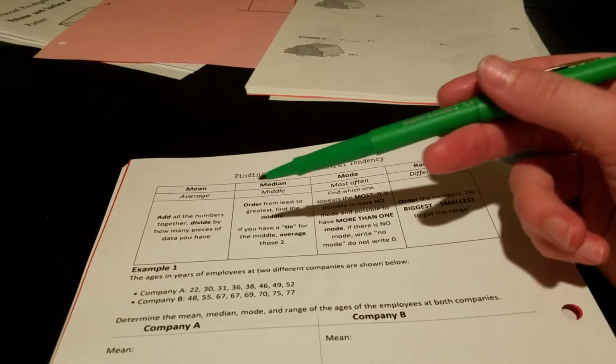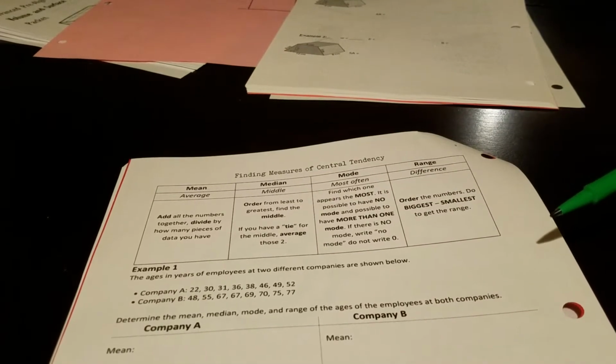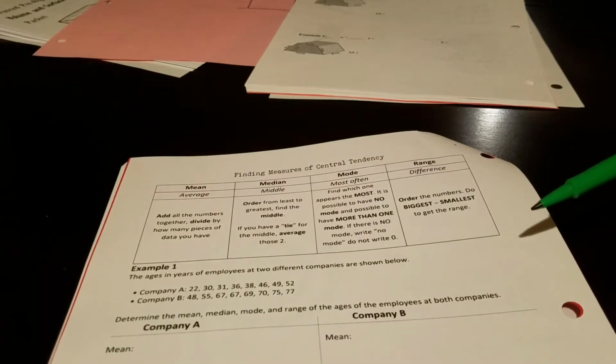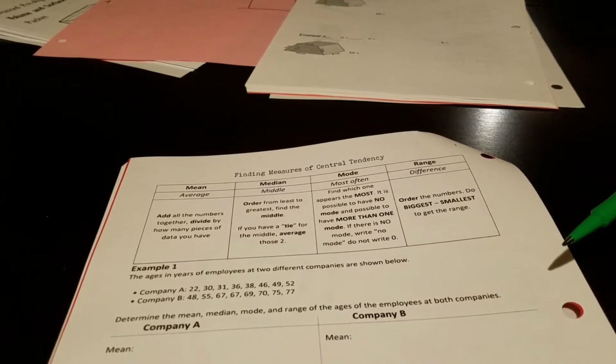If you take a look, this kind of explains to you what we need to do for all 4 of these things. So at this point, I would pause the video, read through those 4, and then we'll come back and do example 1.